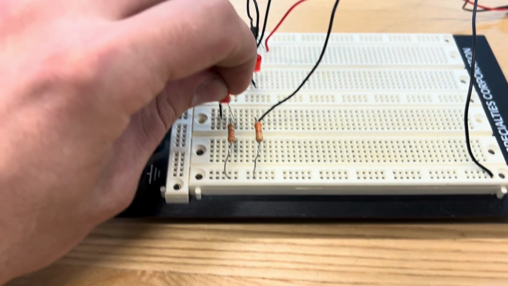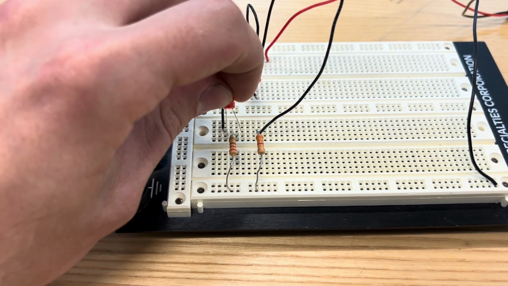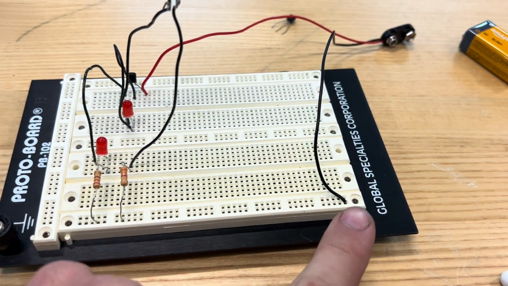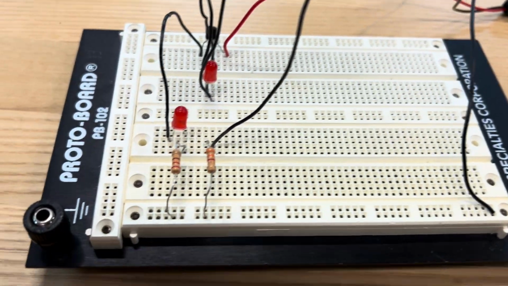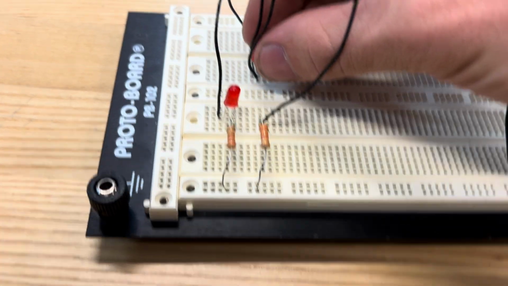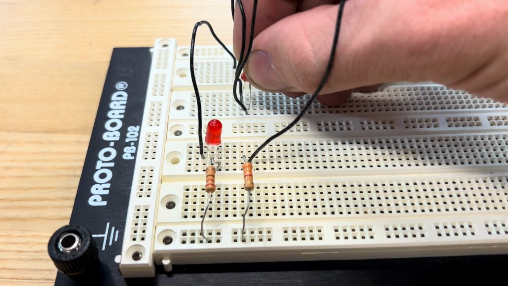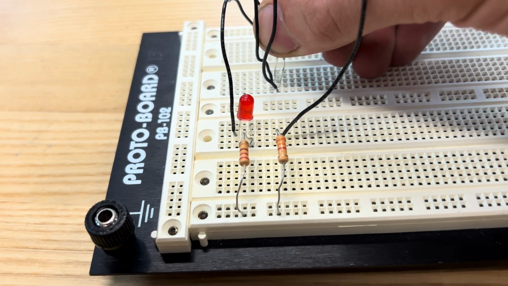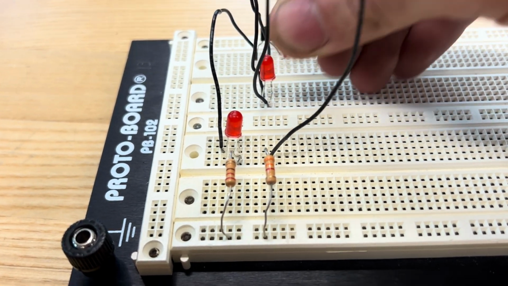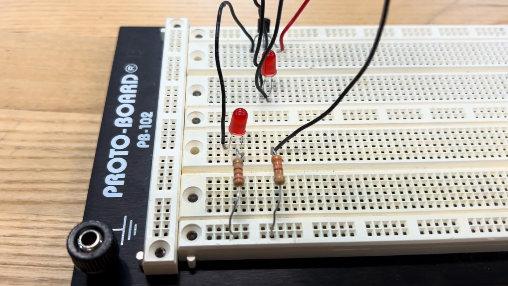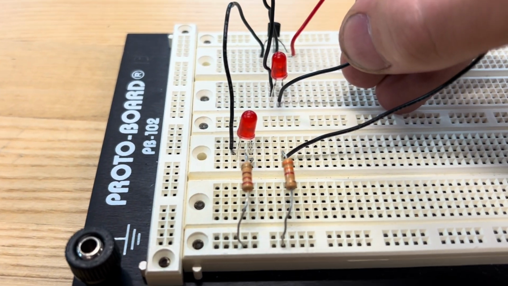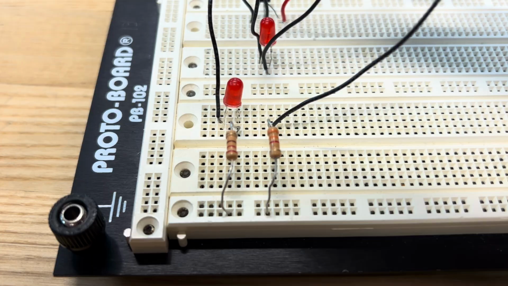That negative side, that short side, goes back to the negative side of the battery. So all I have to do now is flip this other LED, flip it around, and make sure you get those spots back in the same location. You can see, like so.